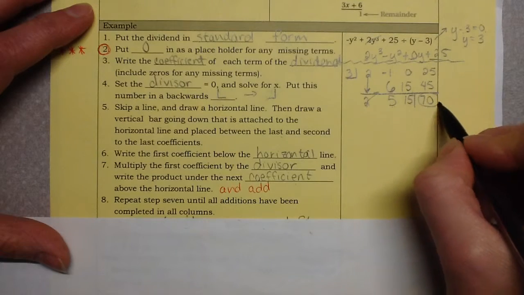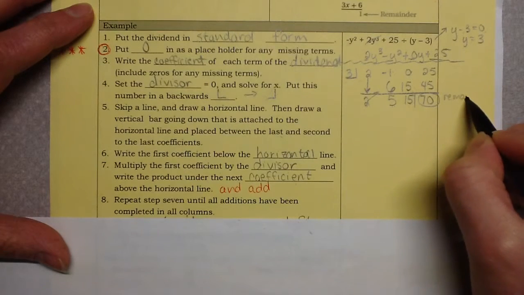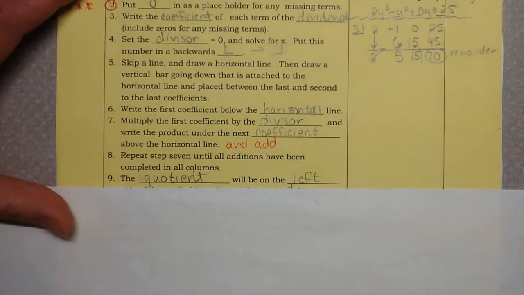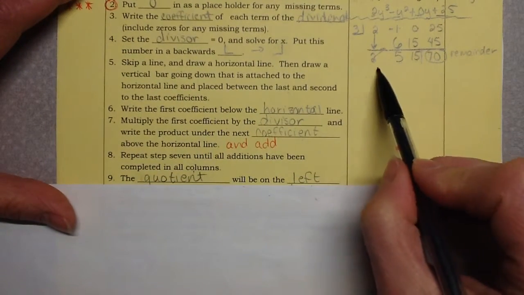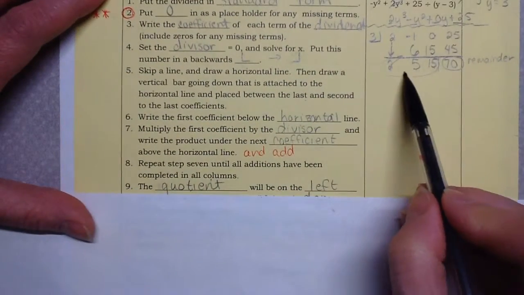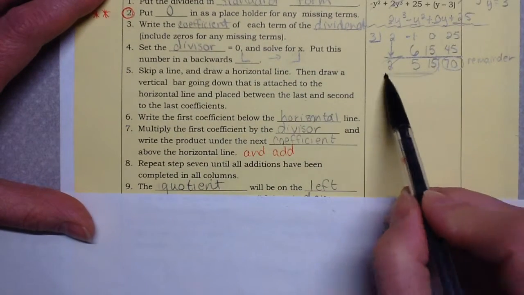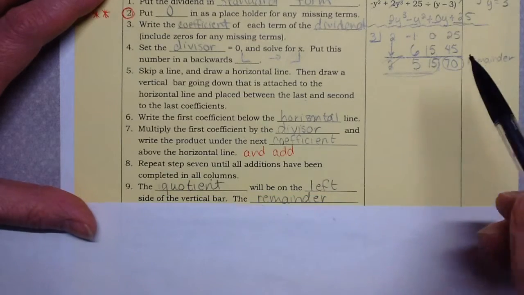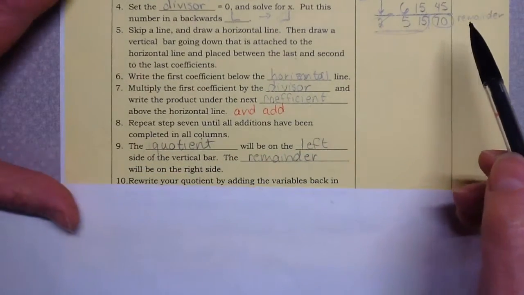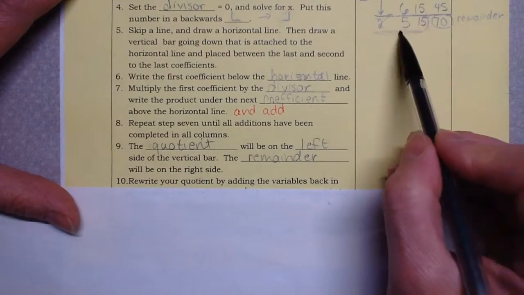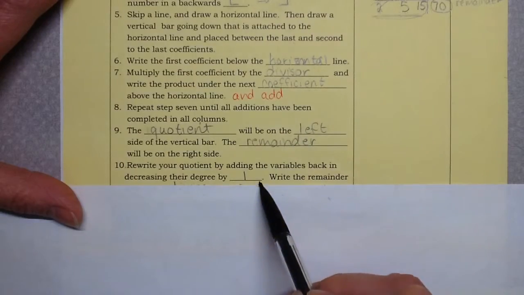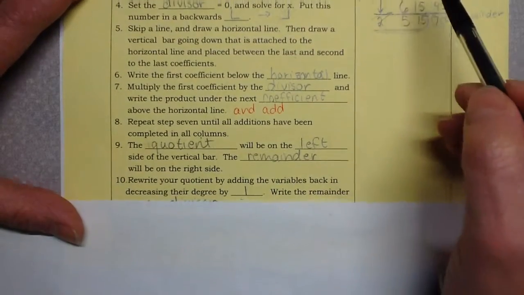This is the spot where my remainder is. The quotient is right here, to the left of the vertical bar, and the remainder is right here. So now we need to rewrite this quotient by putting the variables back in, decreasing their degree by 1.